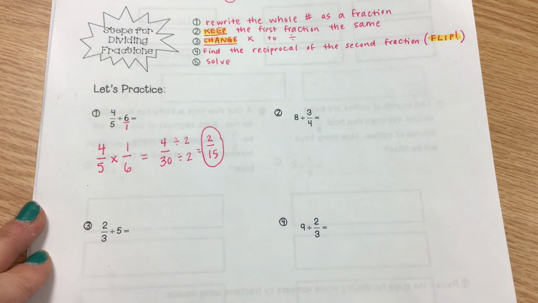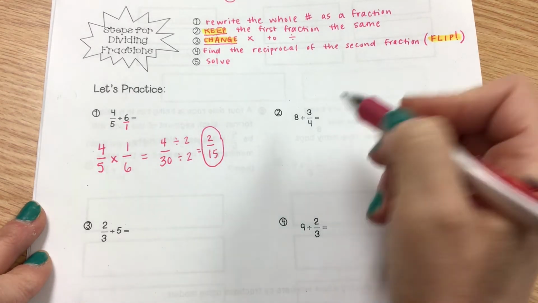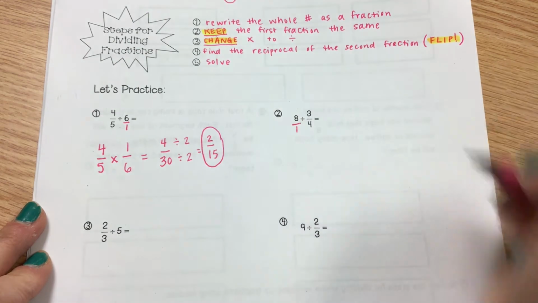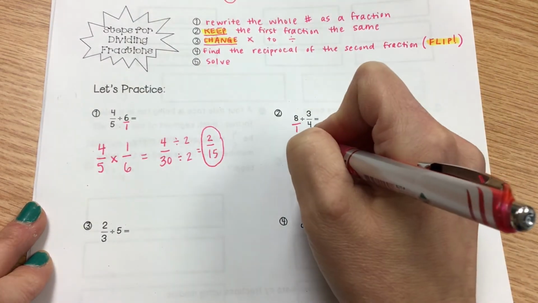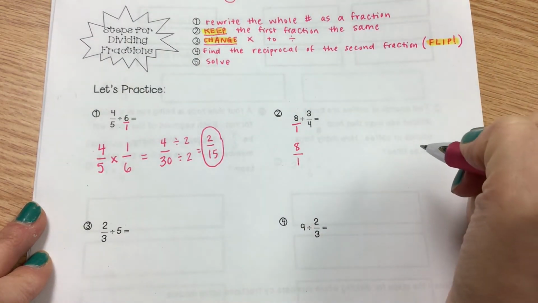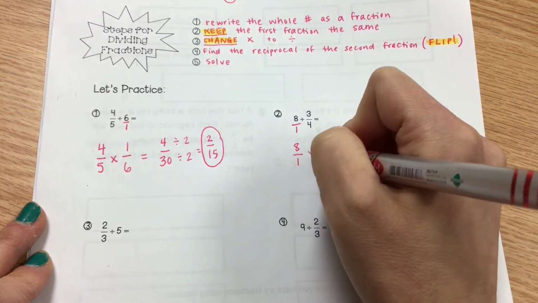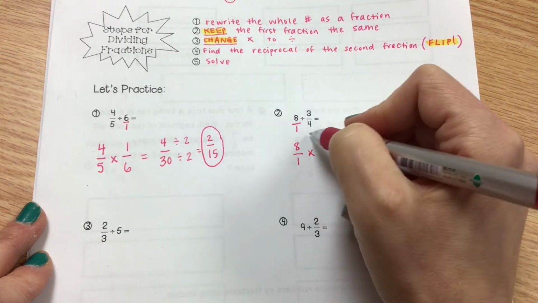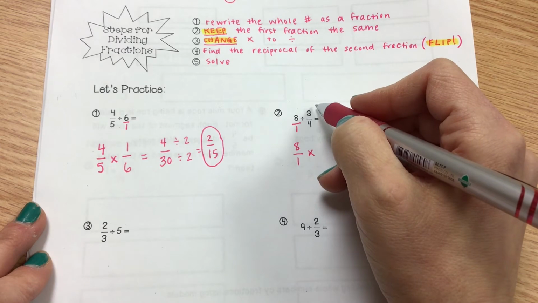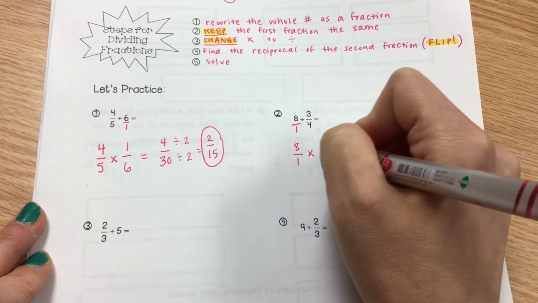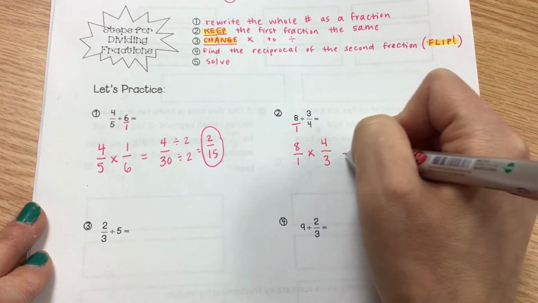Number 2 says 8 divided by 3/4. So any whole numbers, I see 1, I've got to rewrite it over 1. So I'm going to keep my first fraction the same, so 8 over 1. Change my division to multiplication and flip the second one. That just means find its reciprocal. So 4 over 3.